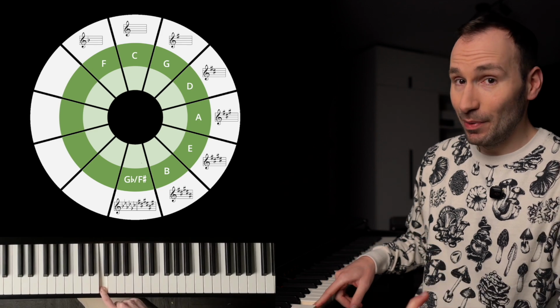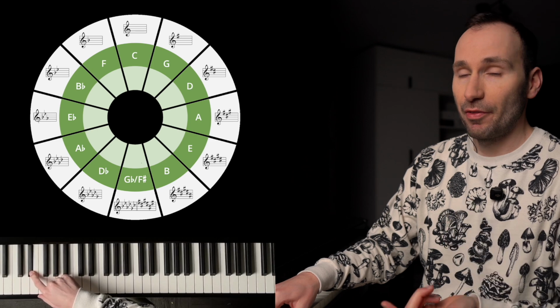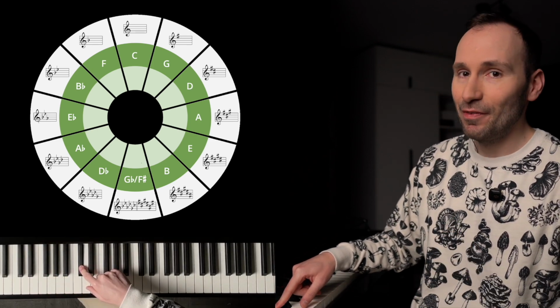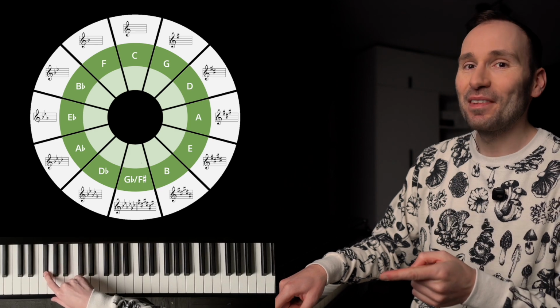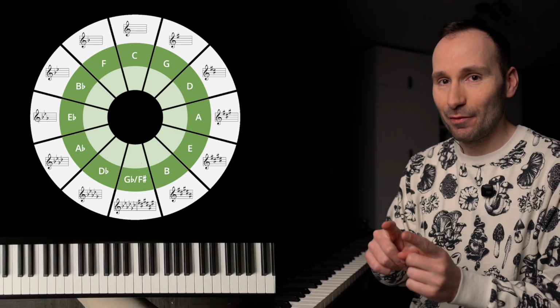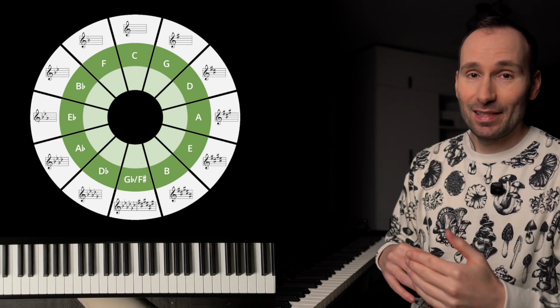If I go down another perfect fifth, I get to B flat, which has 2 flats, E flat, which has 3 flats, A flat, which has 4 flats, D flat, which has 5 flats, and G flat, which has 6 flats. Now this is where the circle kind of closes down because we end up with 6 flats and 6 sharps.